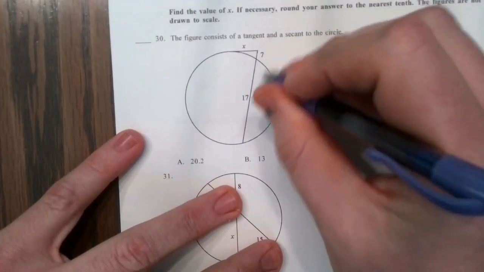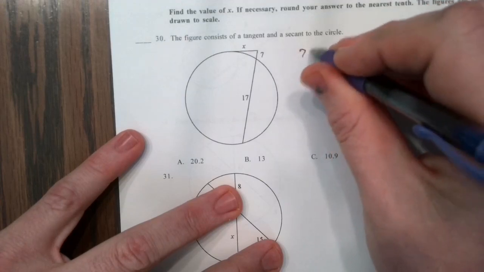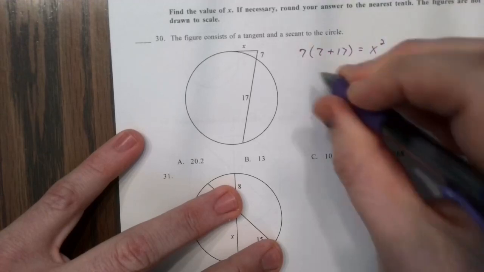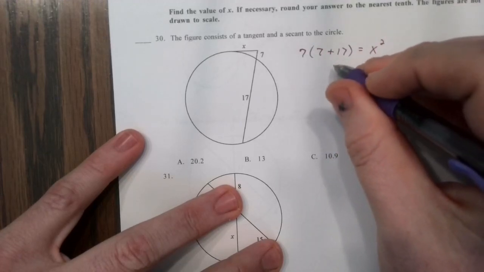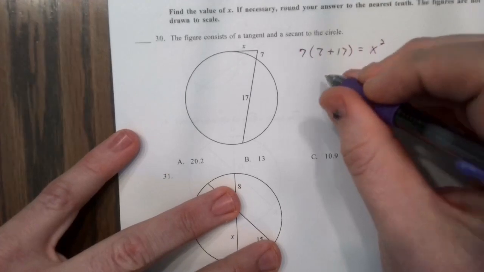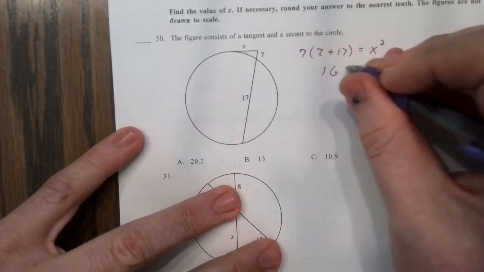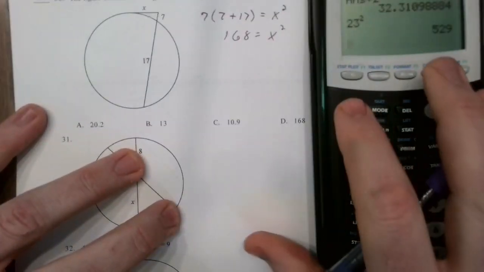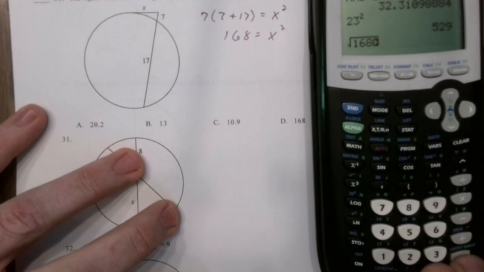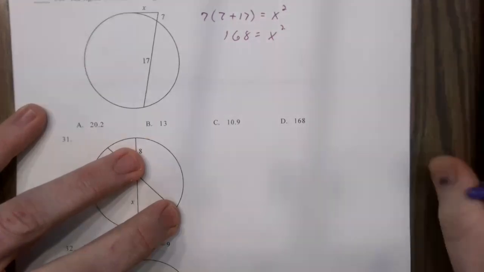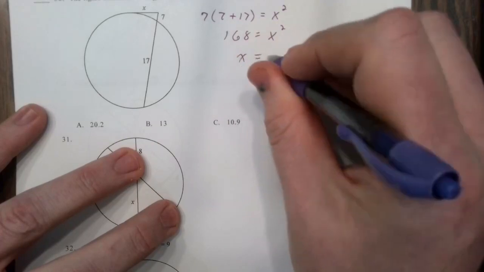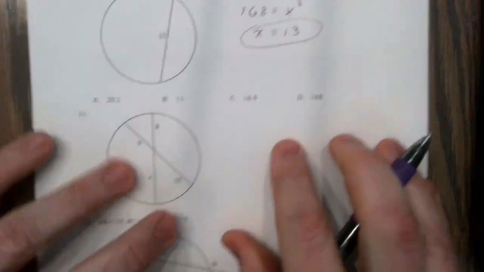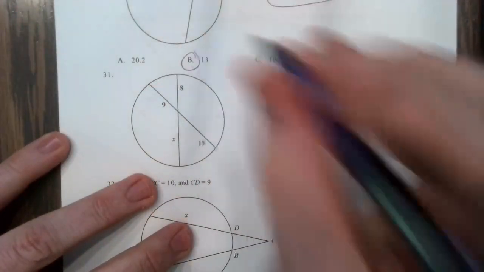So here we have 7 is outside, 17 is inside, so this will be 7 times 7 plus 17 is equal to x squared. 7 plus 17 is 24. 24 times 7 is 168. Oh, so close. All right, we'll go ahead and do the square root of 168. And we get 12.96, which rounds to 13. So x is 13. All right. Thank goodness that's one of my answer choices.